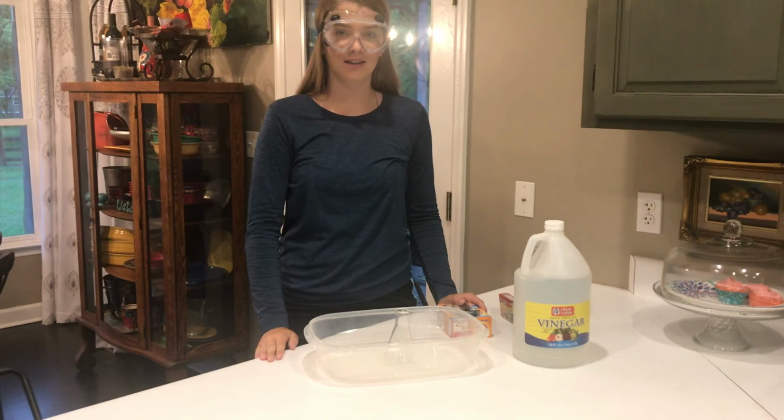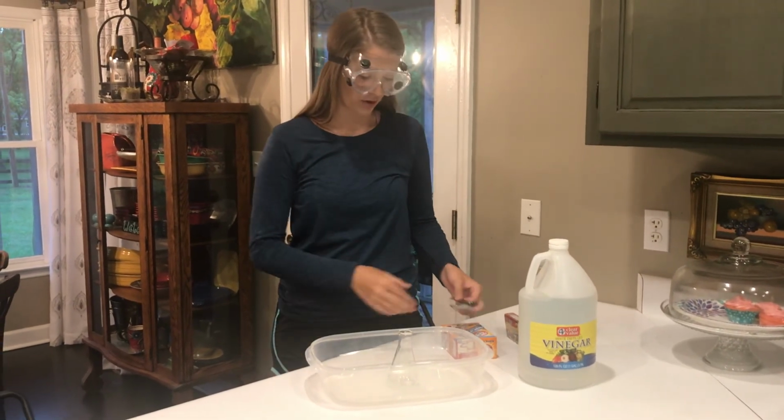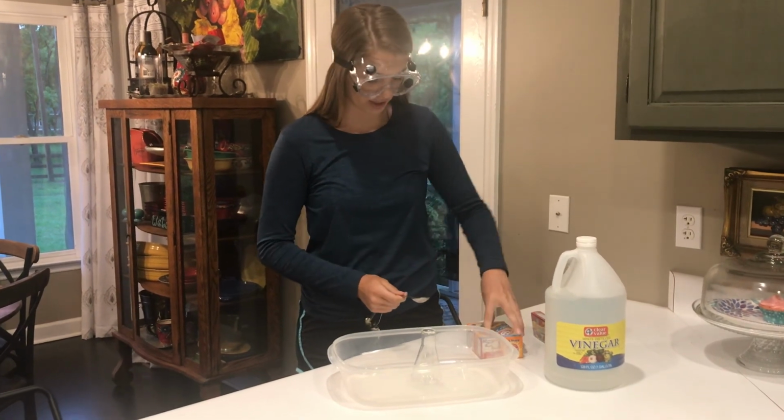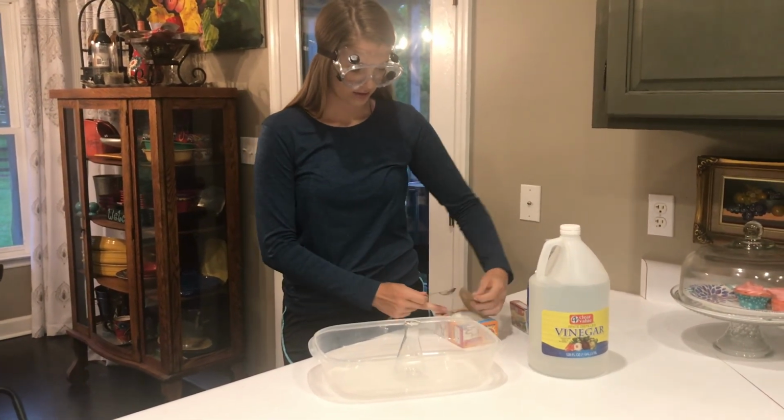Okay, so now that we have our safety goggles on, we're going to take a teaspoon and we're just going to measure out some baking soda.